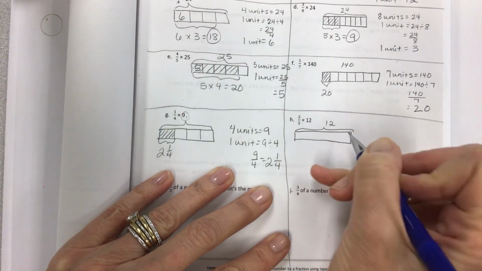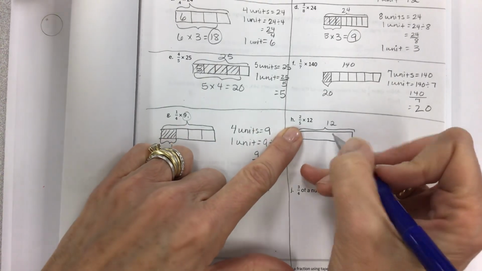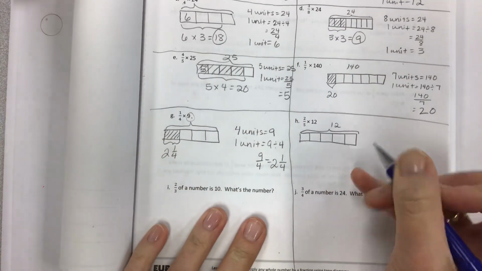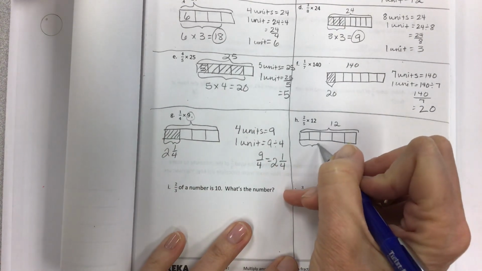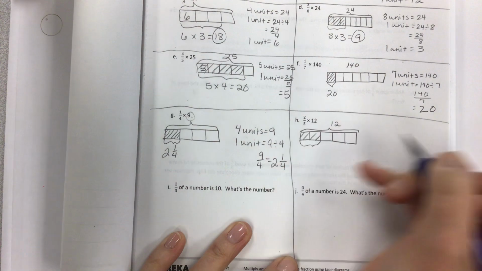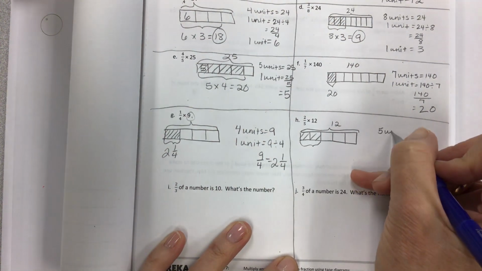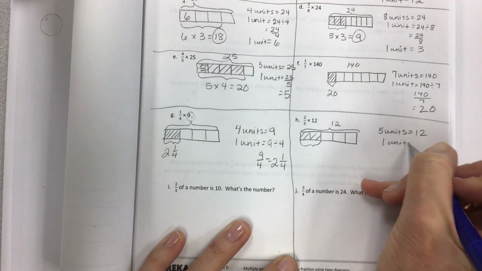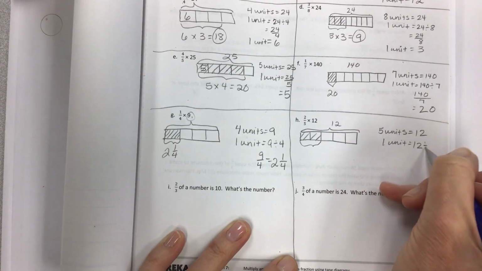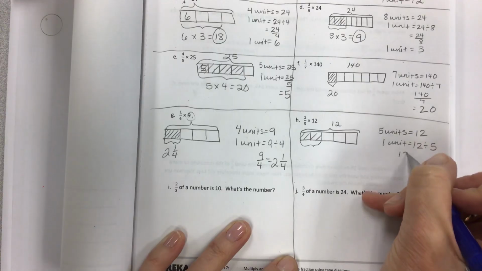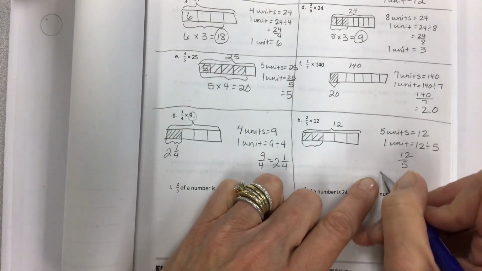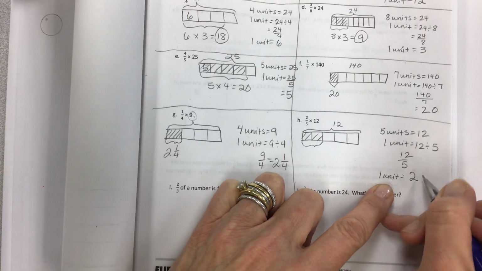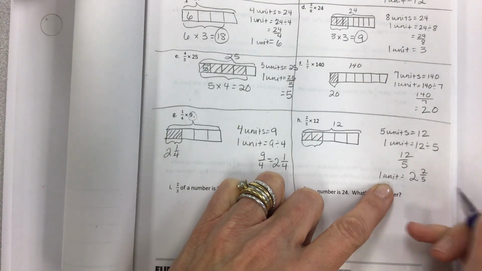12 is our whole, and it should be split into 5 pieces. 1, 2, 3, 4, 5. Oops, they get a little bit bigger. Oh well. So 5 units equal 12. 1 unit would be nice to know. It's 12 divided by 5. And so if I have 12/5, how many times can 5 fit into 12? 2 whole times with 2 left over.